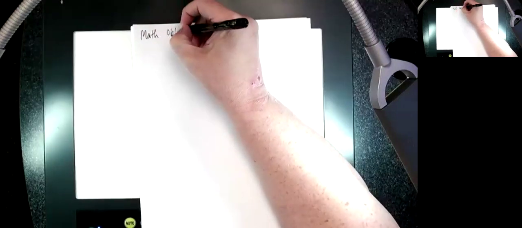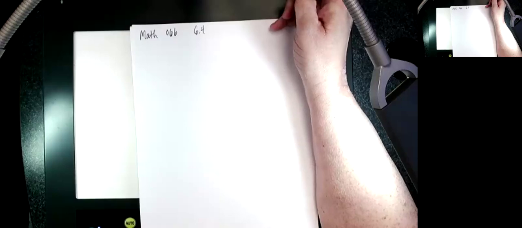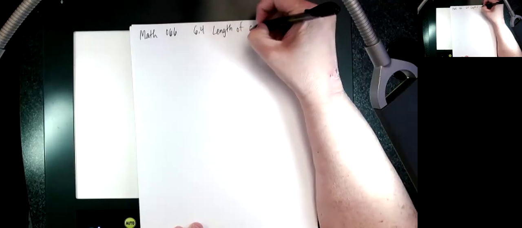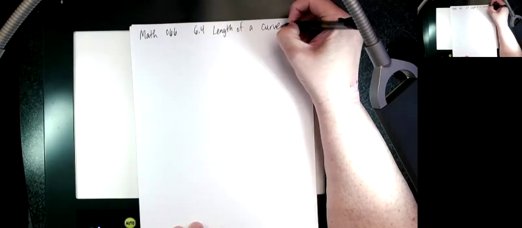This is Calculus 2. We are looking at two sections today, 6.4 and 6.5. 6.4 is on finding the length of a curve, which is kind of neat. And 6.5 will take that curve and we will revolve it around an axis, just like we did in previous chapters, and then we'll do surface area rather than volume.